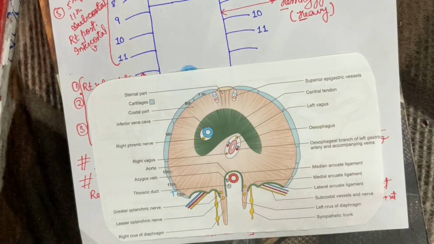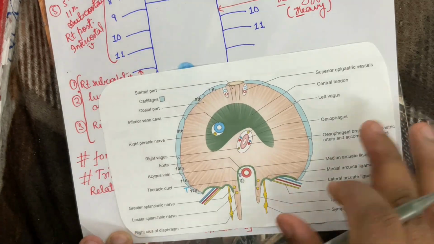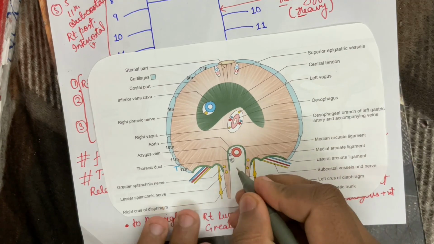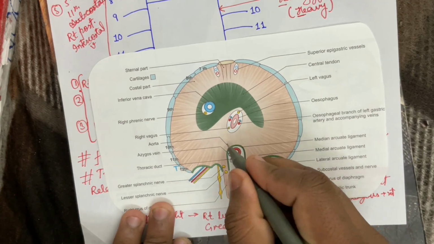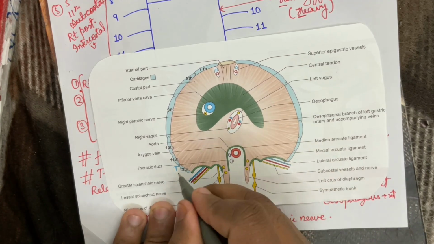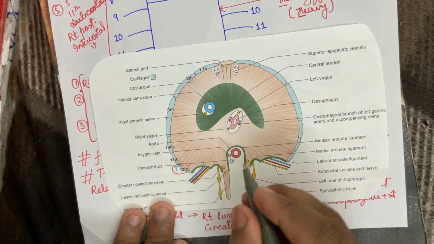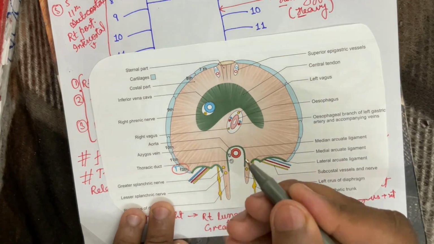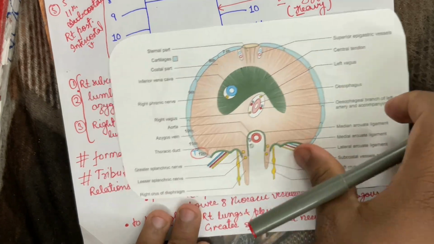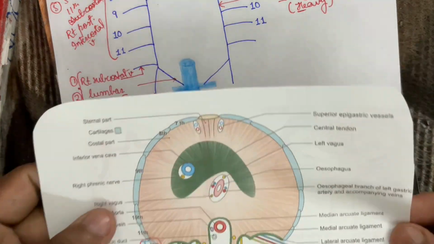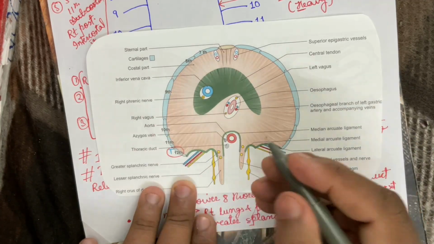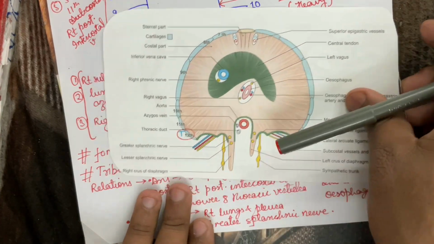Courses of arch of aorta. Courses of azygos vein. Azygos vein enters the thorax by passing through the aortic opening. This is the aortic opening, where the aorta is present. The aortic opening of the diaphragm is at the level of T12. At the level of T12, the azygos vein ascends up and enters into the thorax by piercing the aortic opening in the diaphragm. These are the openings of the diaphragm at the level of esophagus, inferior vena cava, and aorta.